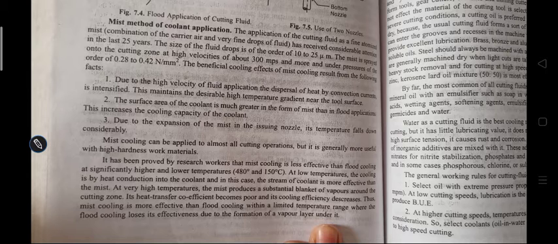इसमें application जो cutting fluid का है is a fine atomized mist है, that is combination of the carrier air और very fine drop of fluid जो कि receive करते हैं considerable attention in the last 25 years. Size of the fluid drops is of the order 10 to 25 micro-m and the mist is sprayed onto the cutting zone at a high velocity of about 300 mph or more and under pressure of the order of 0.28 to 0.42 Newton/mm².